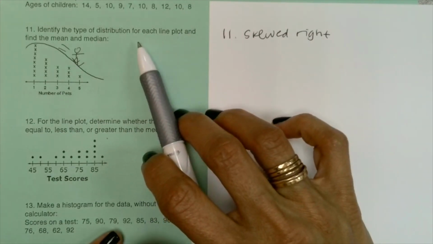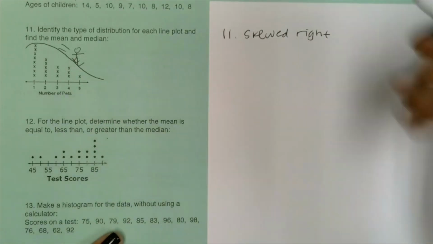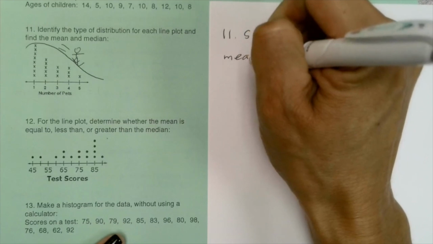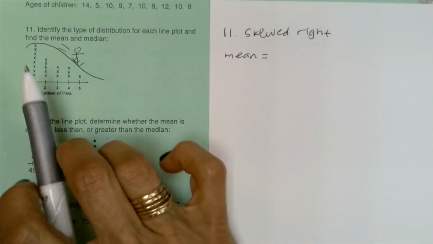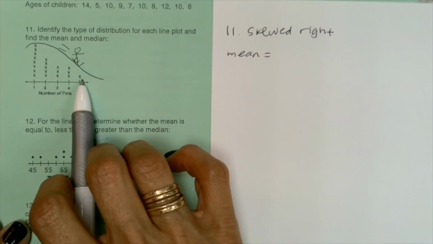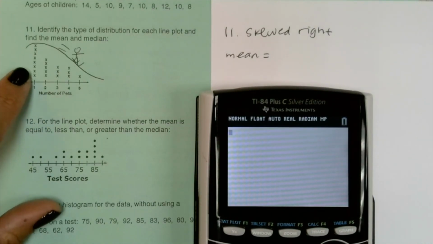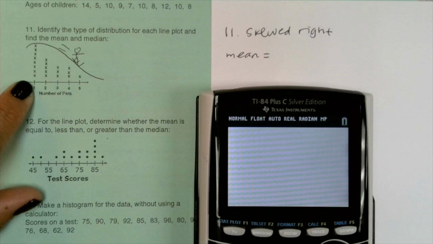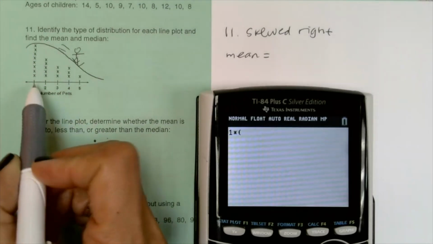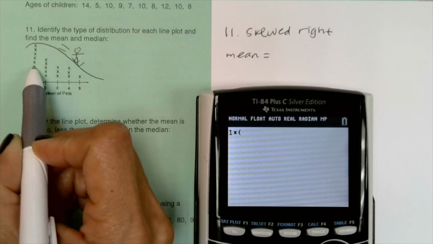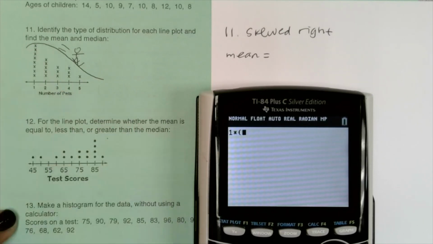Next, it says find the mean and median. So for your mean, again, we have to add up all the values and then divide by the number of them. One way to do this is you can go in your calculator and just do 1 plus 1 plus 1 for every x in the one column, or you could just do 1 times the number of x's in that column. So if we count them, there's 1, 2, 3, 4, 5, 6, 7, 8.